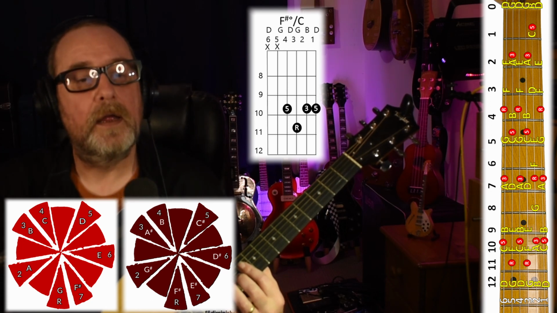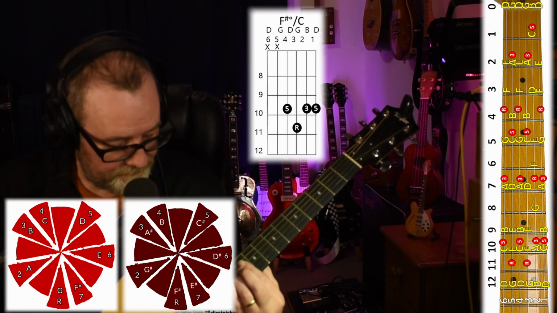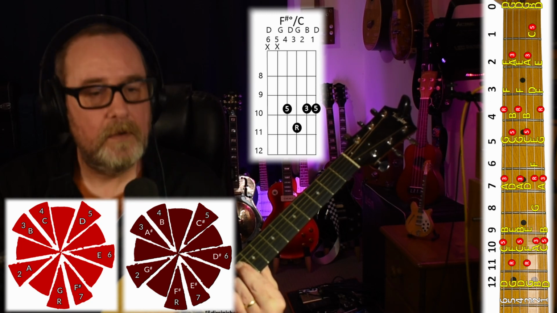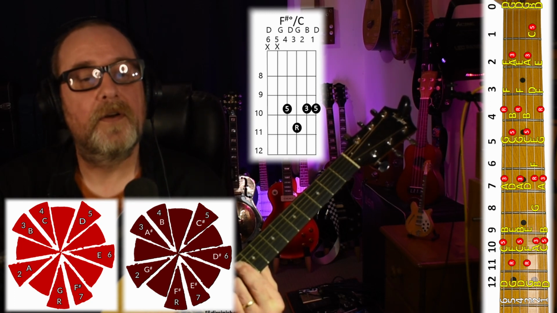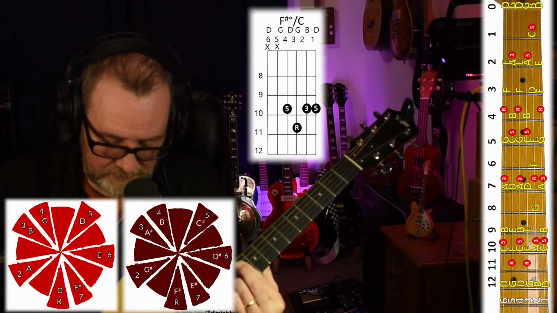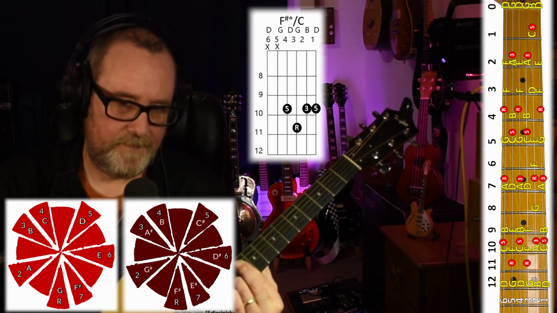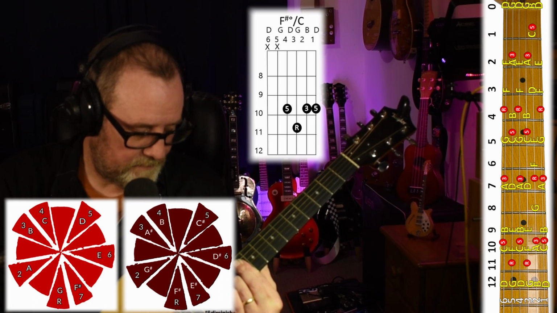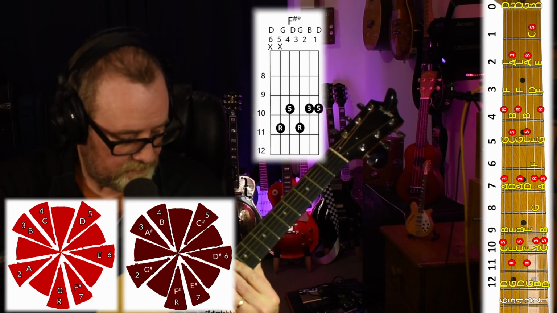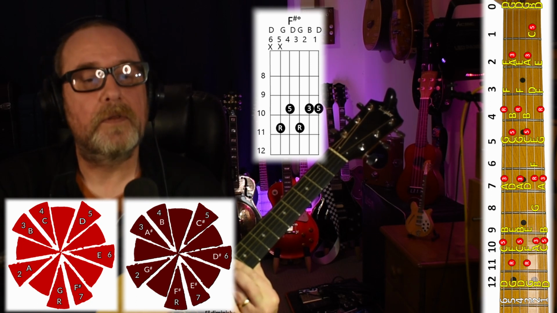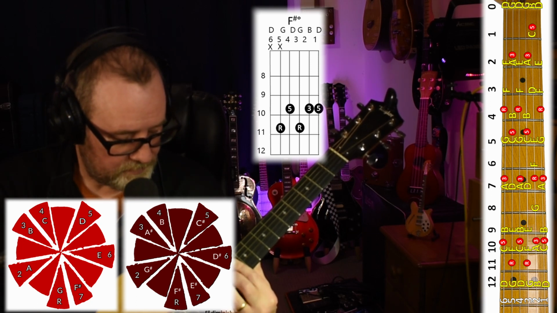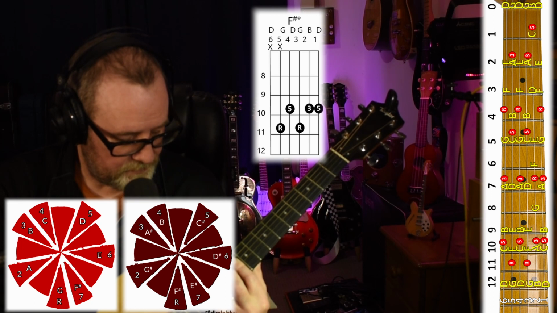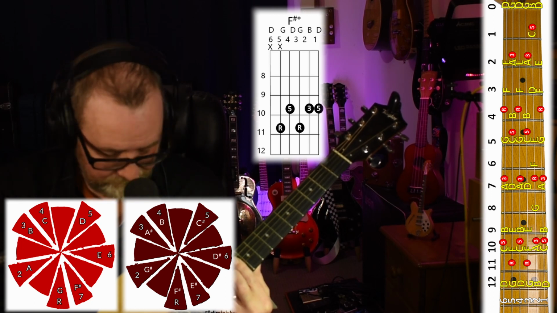We'll get a root on the 11th fret of the 3rd string. And we'll get a flat 3 on the 10th fret of the 2nd string, and another 5th on the 10th fret of the 1st string. And of course if we've got a root there, we'll have a root there as well, because the 2 strings are tuned the same, so we can do it like that.